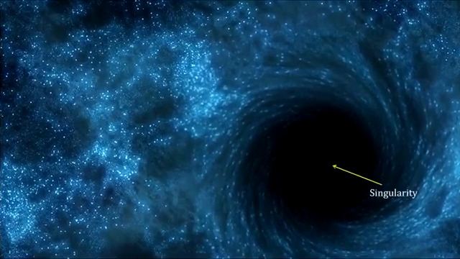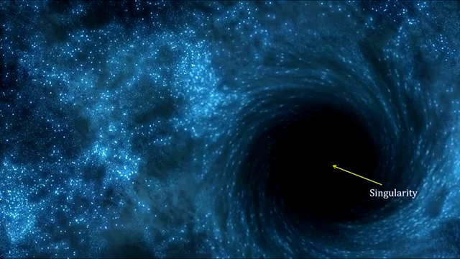It gets its name from the fact that such a singularity would create a gravitational pull that not even light could escape. The object literally becomes invisible.